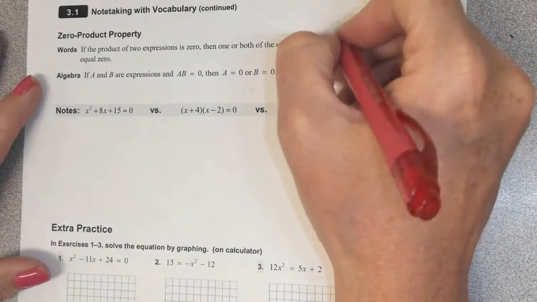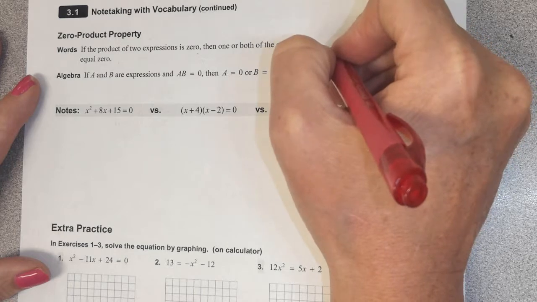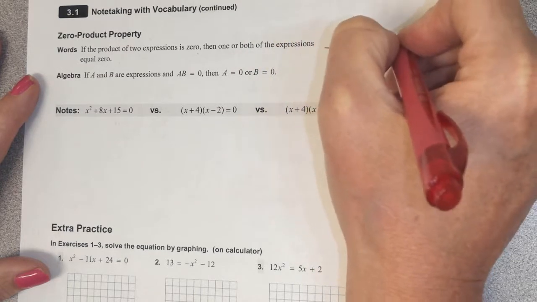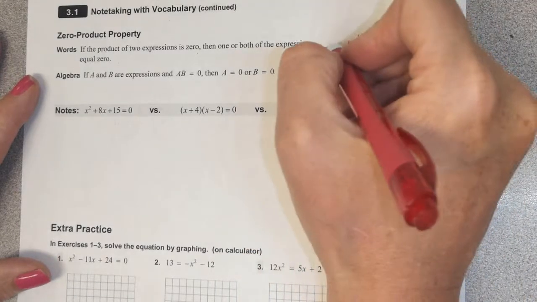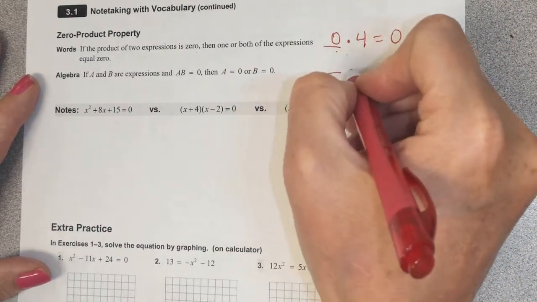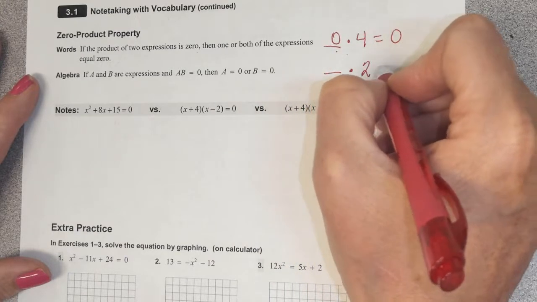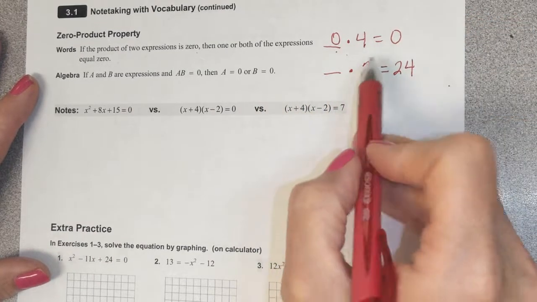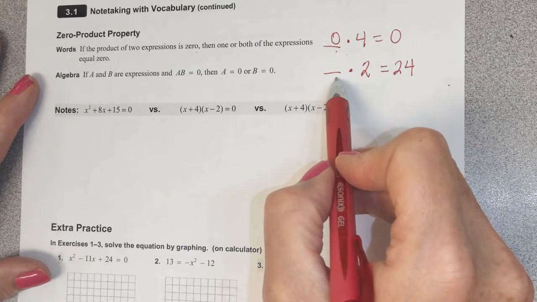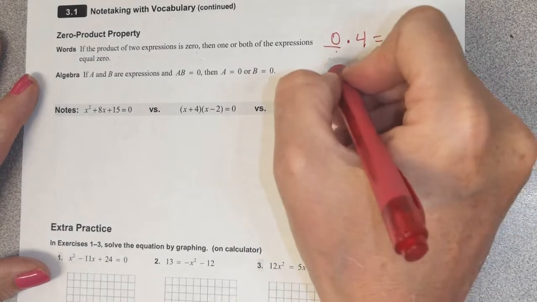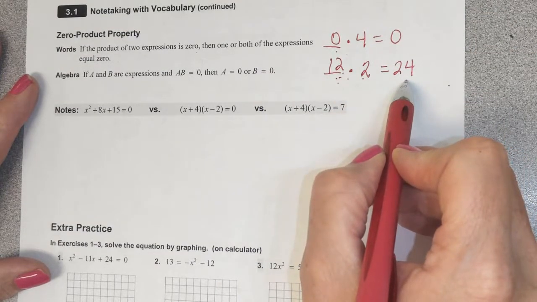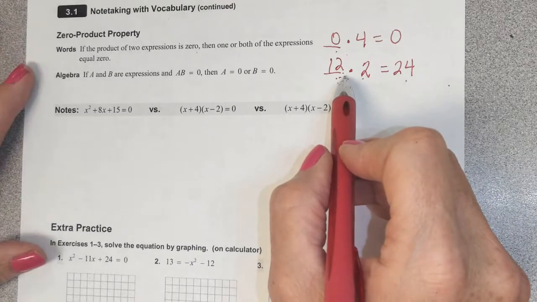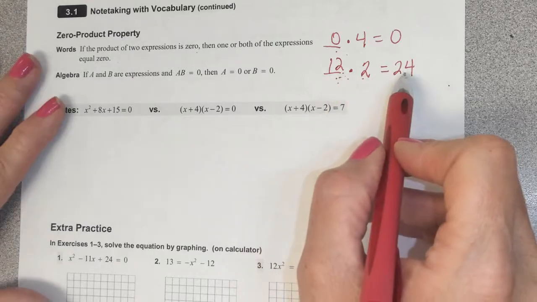Here's what we're saying. If I have two numbers, blank times 4 equals 0, what has to be in that blank? 0. What if I have blank times 2 must equal 24? What could go in that blank? What would go in that blank? But would those be the only two numbers that would multiply to be 24? What other numbers would multiply to be 24? 6 and 4, 3 and 8. There's lots of things that would multiply to be 24.